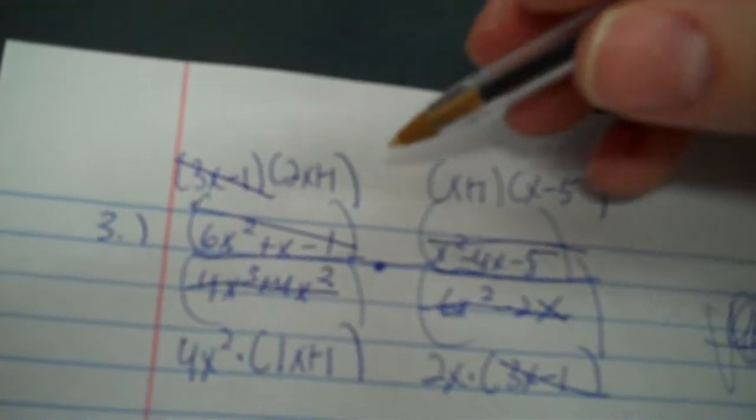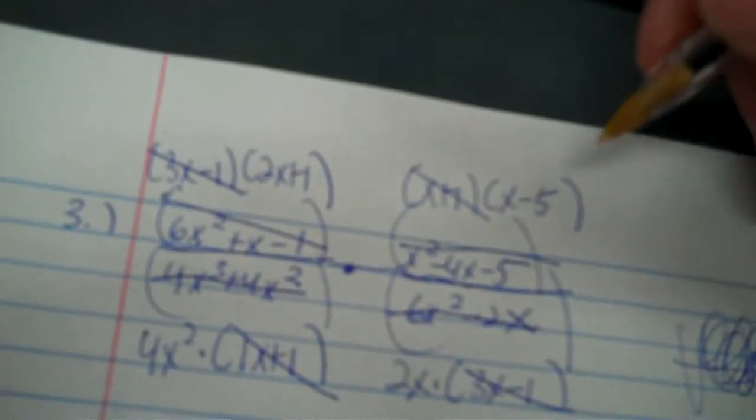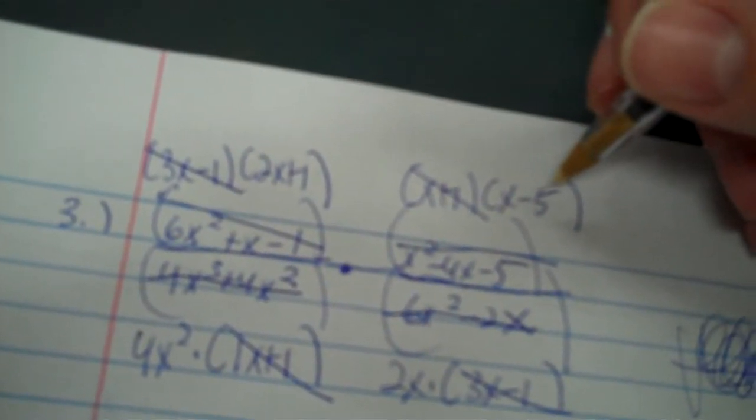Okay, now cross out any parentheses you can. There, there. It's got to be from top to bottom. 2x plus 1, I don't have that on bottom. X plus 1, and the x minus 5 has got to stay put.